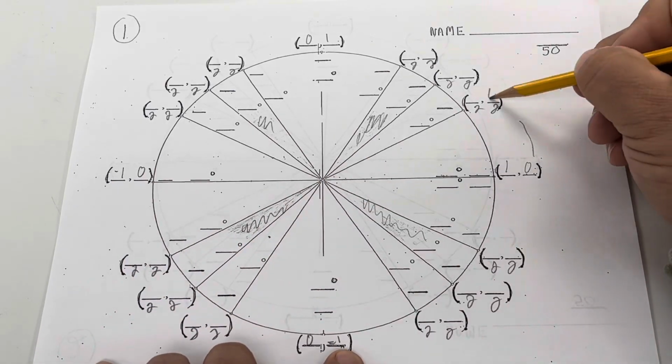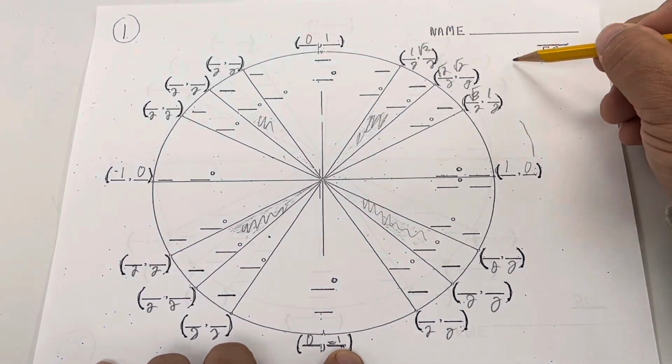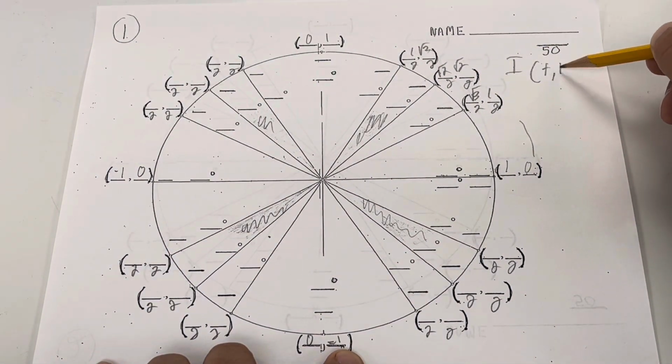See the 0 on the right? 0, 1, 2, 3, 1, 2, 3. Square root everything but the 1s. This is quadrant 1. That's going to be positive, positive.